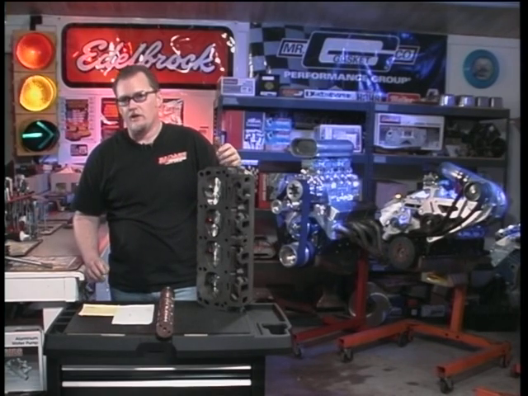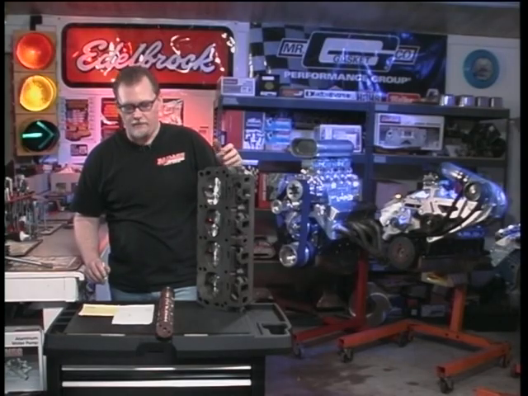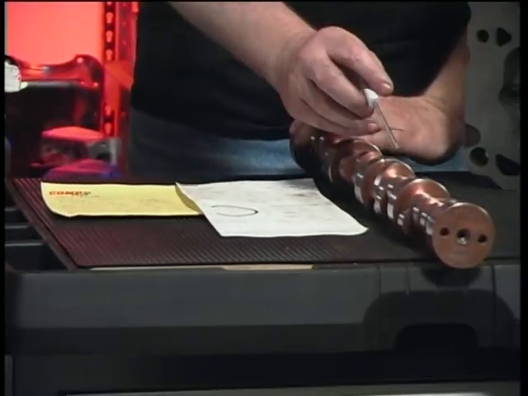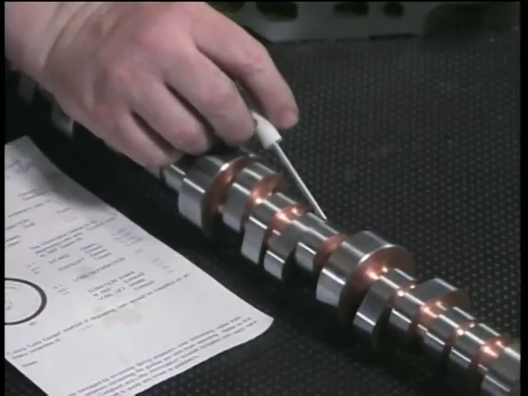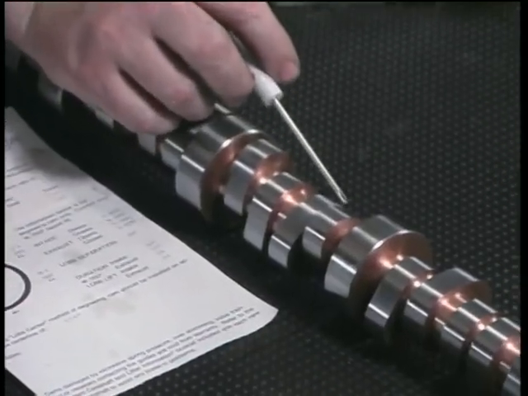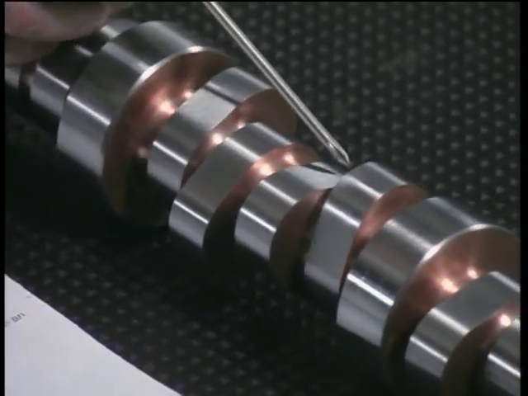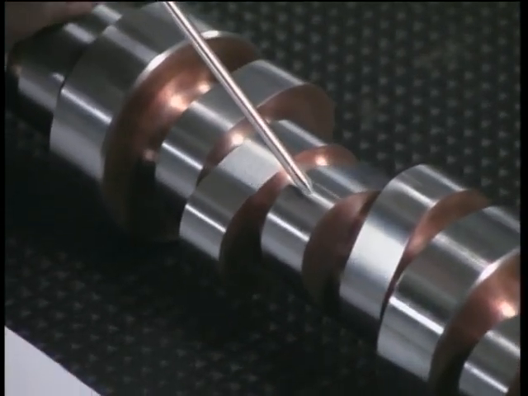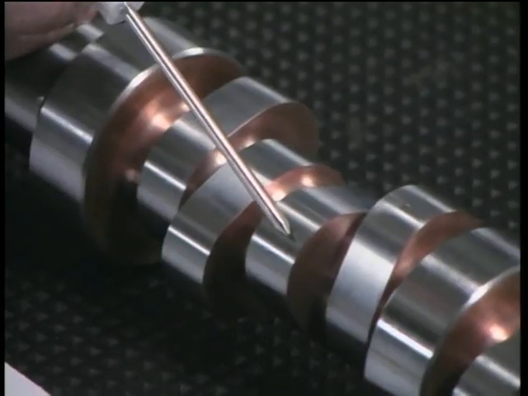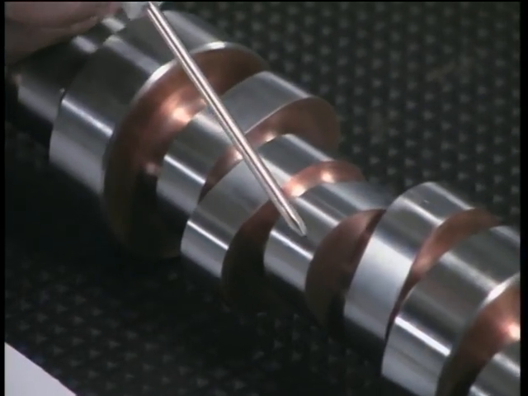So let's kind of look at this. I mean, you take the term lift. What does lift mean? Well, on the camshaft right here, this is the base circle. So when a lifter's riding in this area, nothing's happening to the valve. As the cam rotates and a lifter rides up the lobe, that starts to lift the valve off the seat. This area right here from nothing to full lift is called lift.